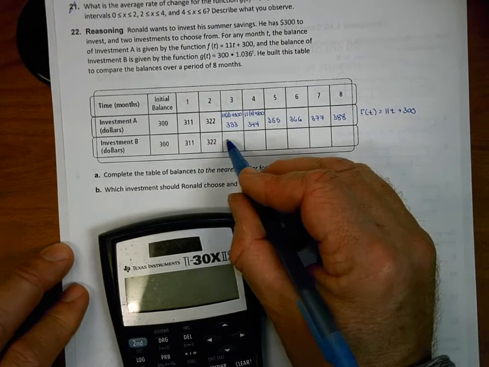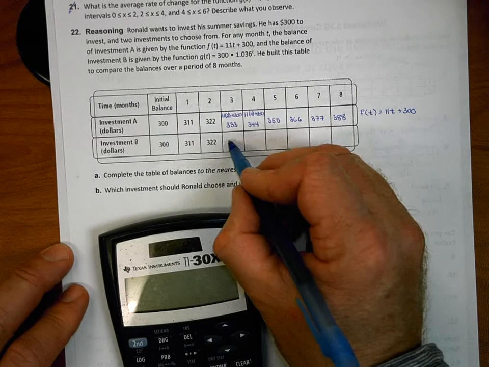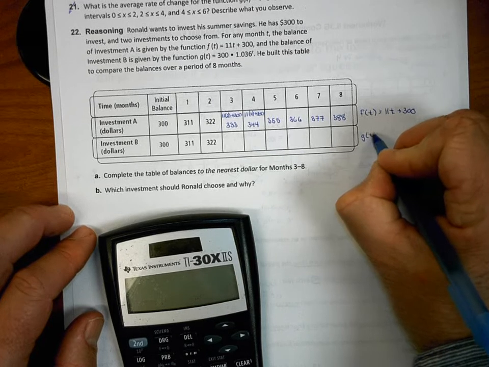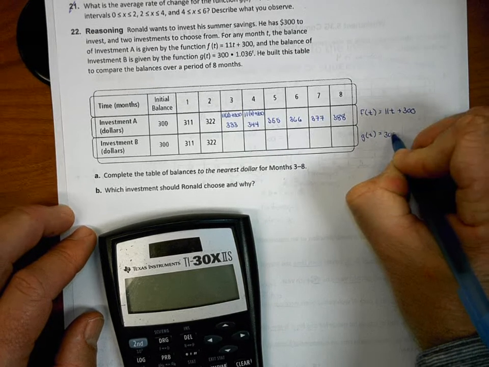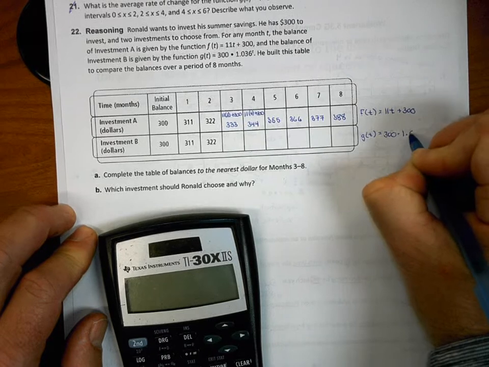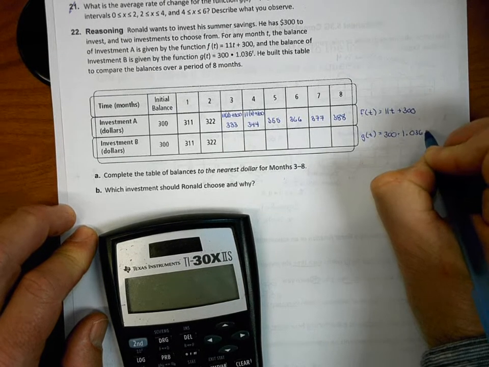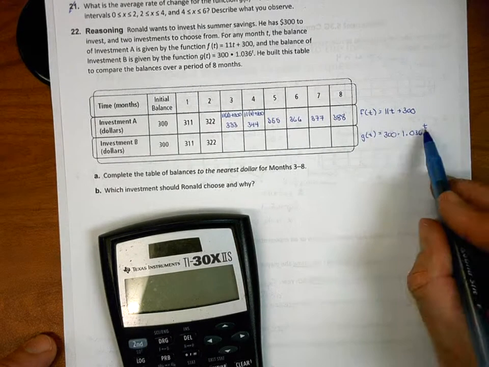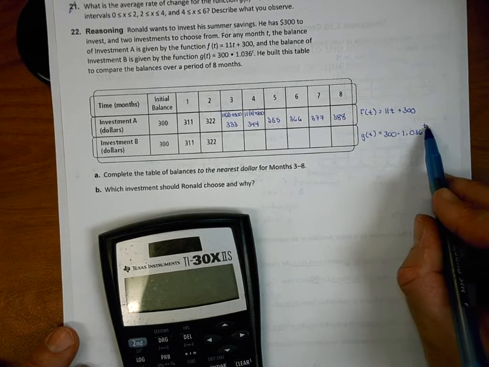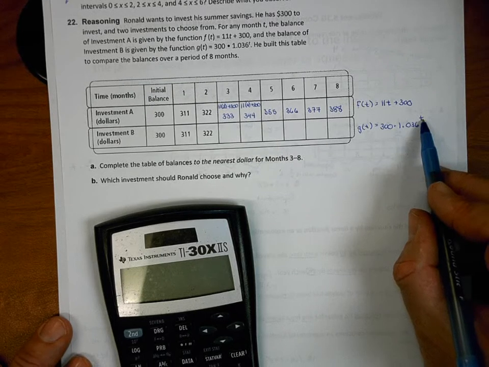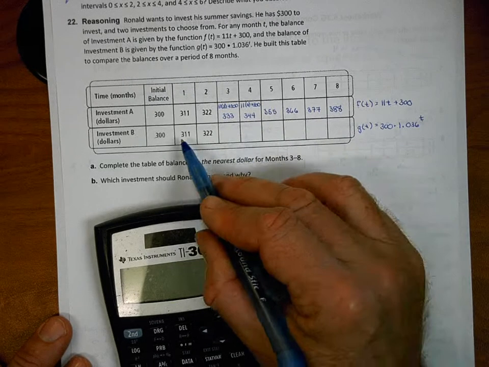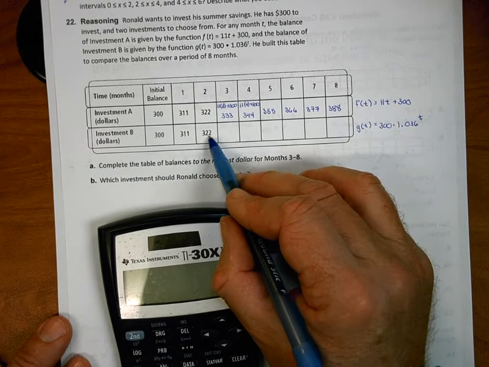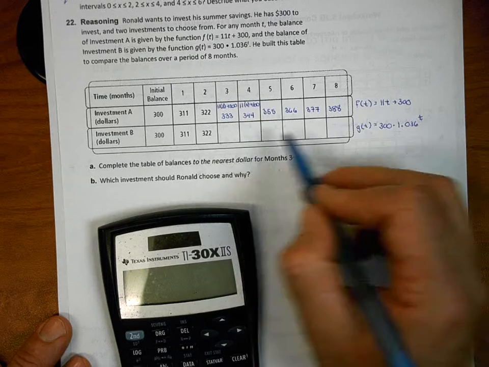Okay, now to figure out how much money I have in investment B, I'm going to use the function g of t is equal to 300 times 1.036 to the t power, and t is going to be my month. Now you can see my variable is an exponent, so this is an example of an exponential function. That means I should be multiplying by the same amount in order to get from one value to the next value to the next value.